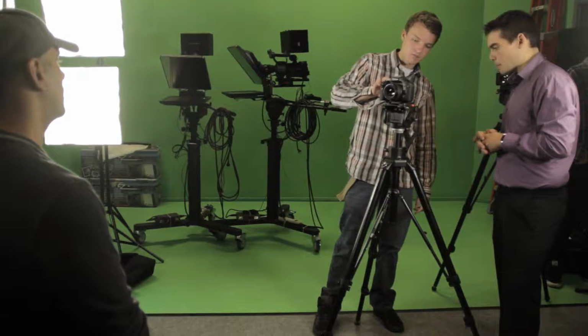Well, nose room is the space in front of Muhammad. This should give him looking space. So if I cut it off, it just looks almost like he's staring at a wall. There's a lot of negative space behind him. So it's nice to just give him space in front of him to give him something to look at.